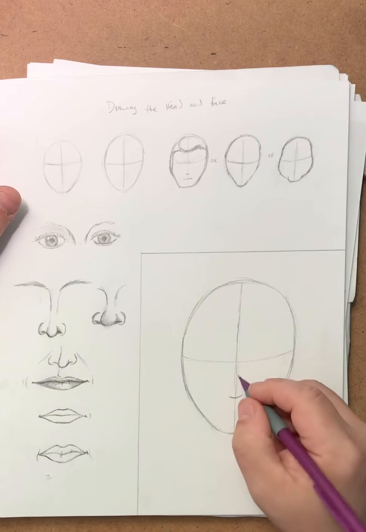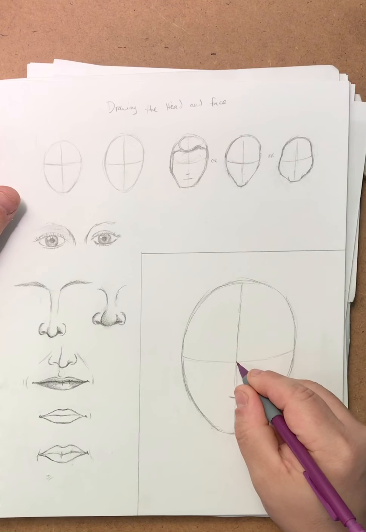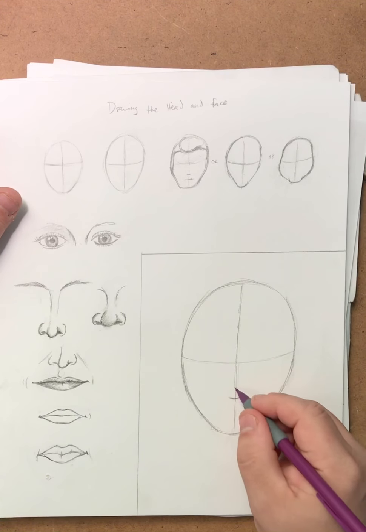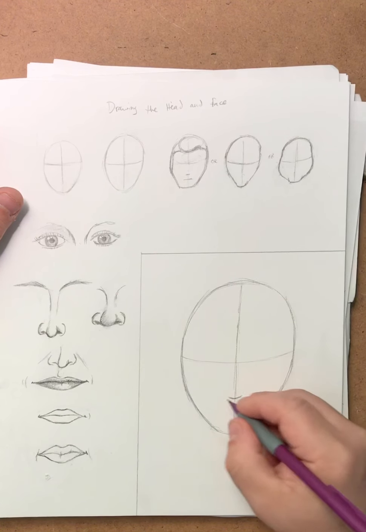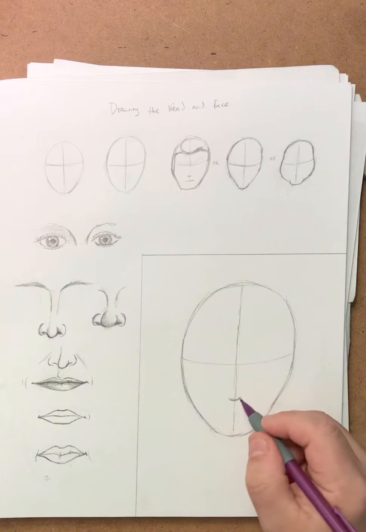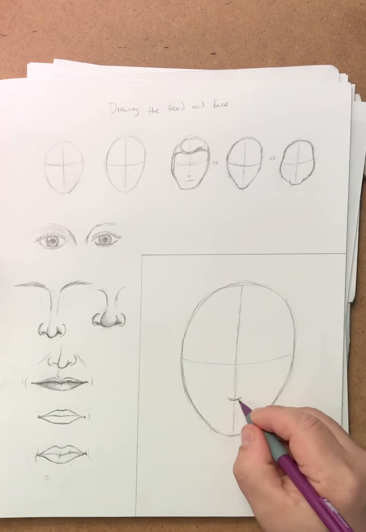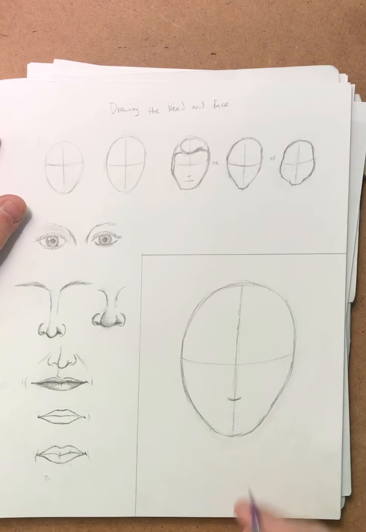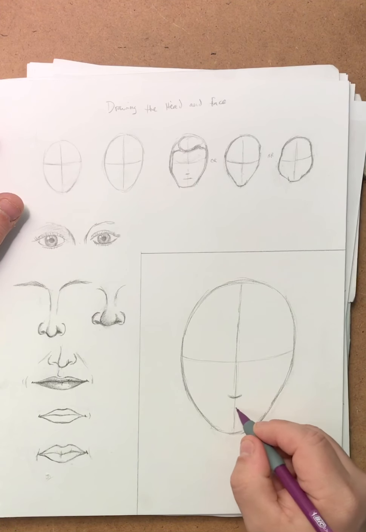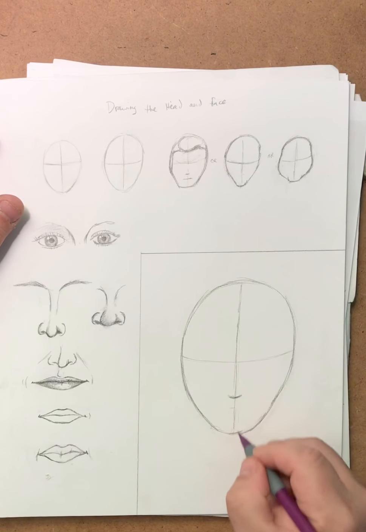A good rule of thumb is about halfway from the chin to the eyes, right? Some people have sort of a shorter nose. Some people might have a longer nose. So it depends on who you're drawing. But since I'm just drawing out of my head, I'm going to make the nose right about here. About halfway. And then the mouth is going to be closer to the nose than it is to the chin.